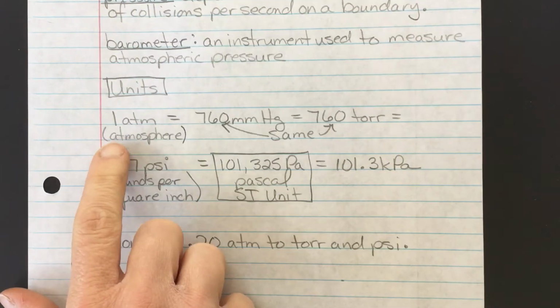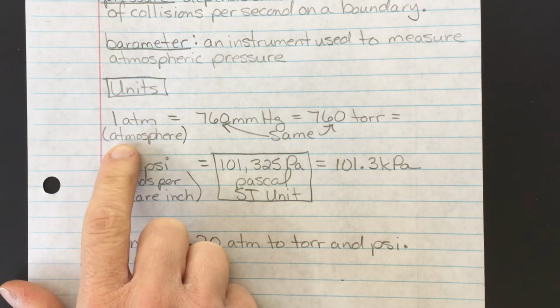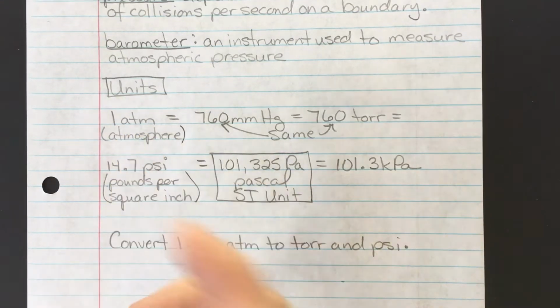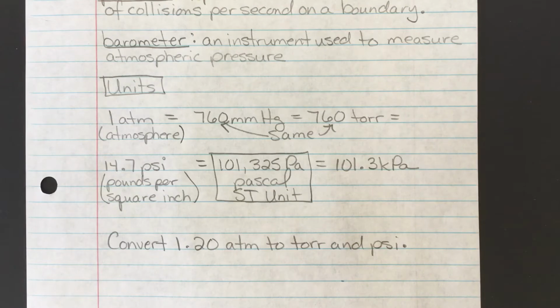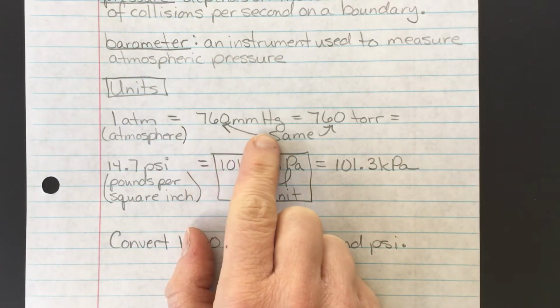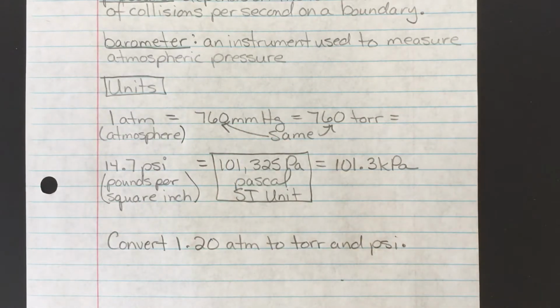Our first unit is an atmosphere, 1 atmosphere. This just describes the pressure of the atmosphere under certain standard conditions. Now, the 760 millimeters of mercury refers to this column of mercury I was talking about.